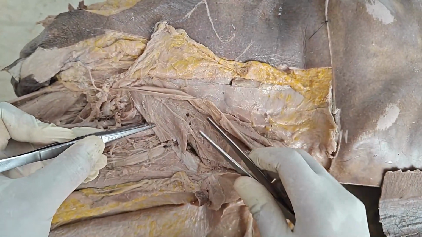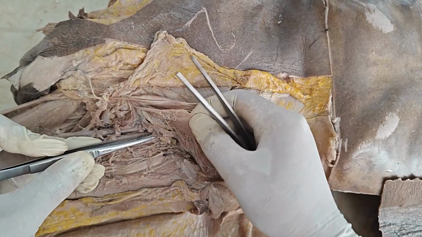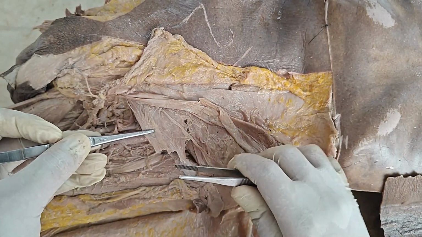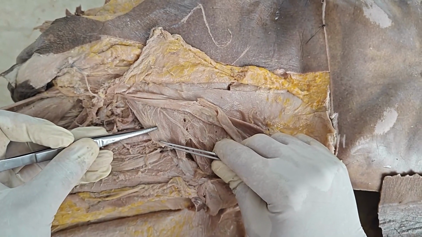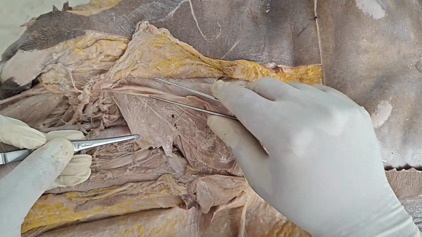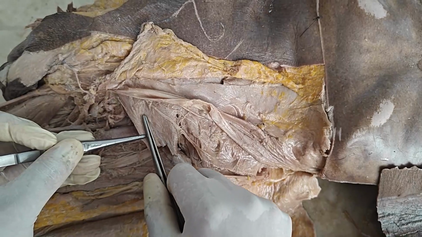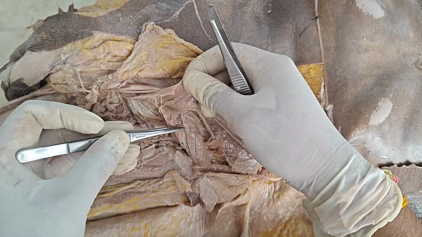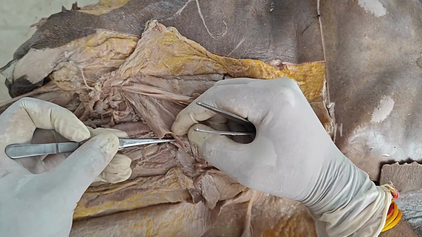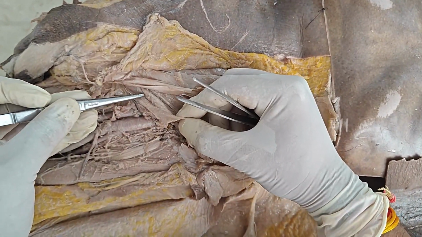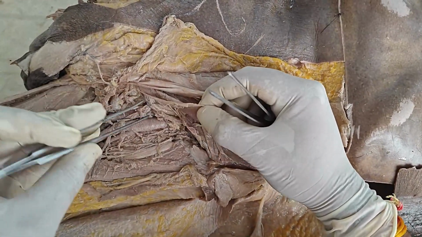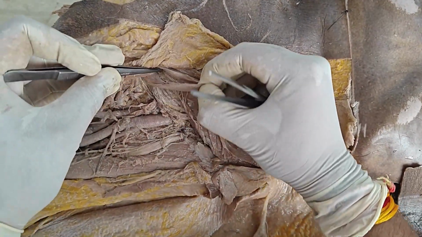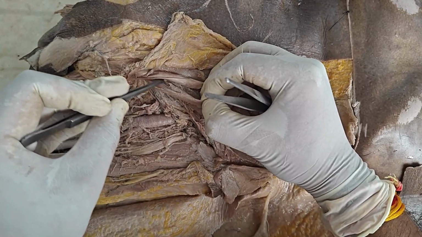In the lateral one third of this inguinal canal, it is also covered by the internal oblique, which goes upwards and backwards, and along with the transverse abdominis muscle it makes the conjoint tendon. It has three relations with the inguinal canal. On the lateral one third, it forms the anterior boundary. On the upper part, at that level, it forms the roof.